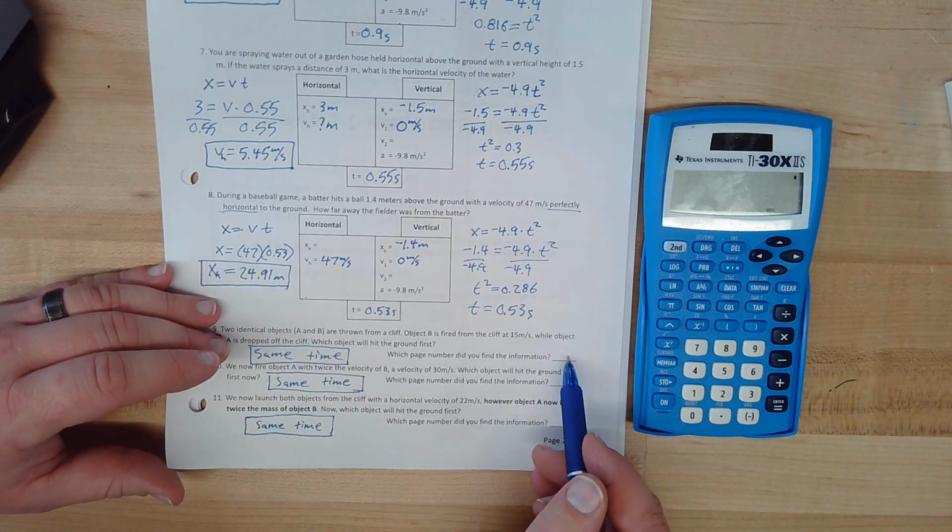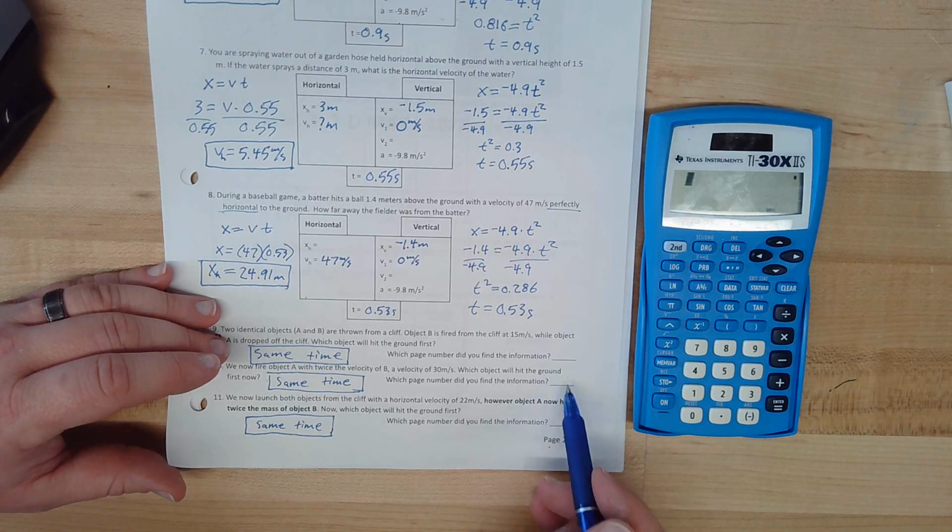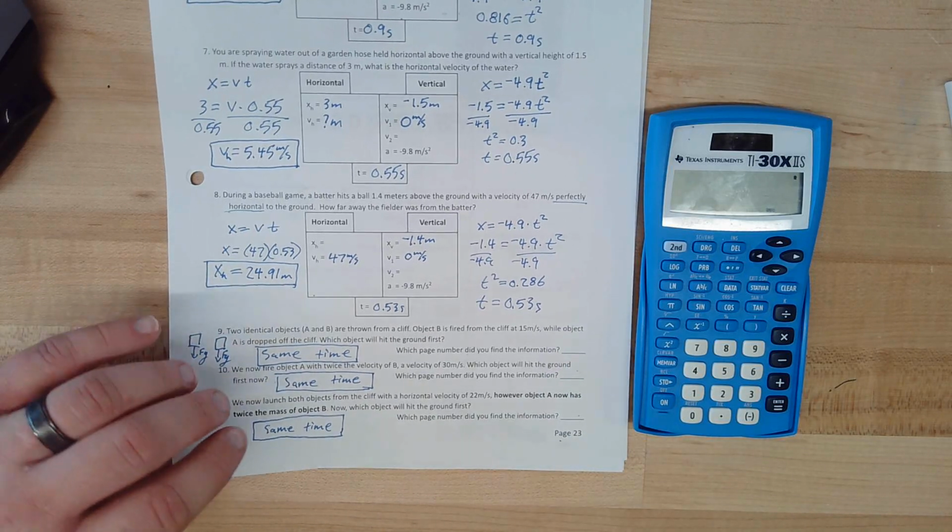As with all of these, check the review key pictures to find out which page numbers that information was on.